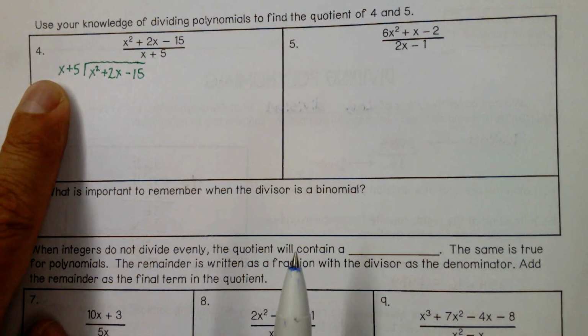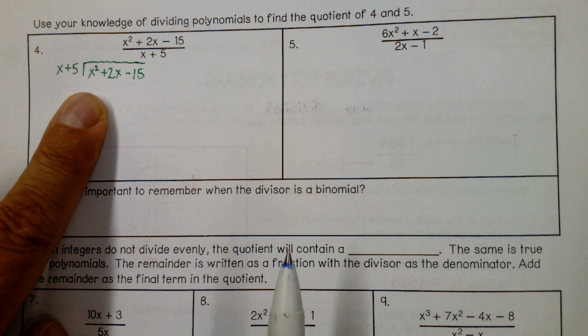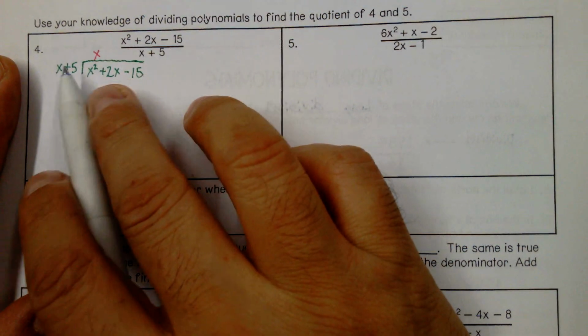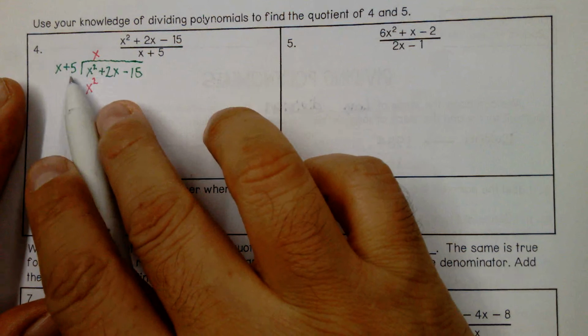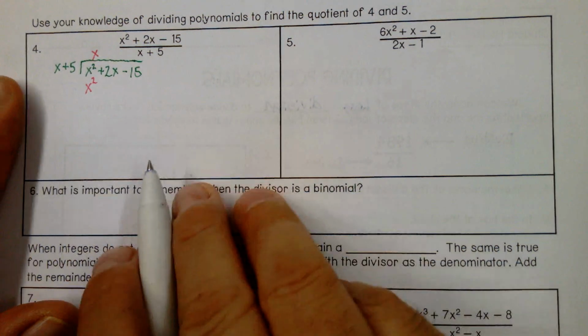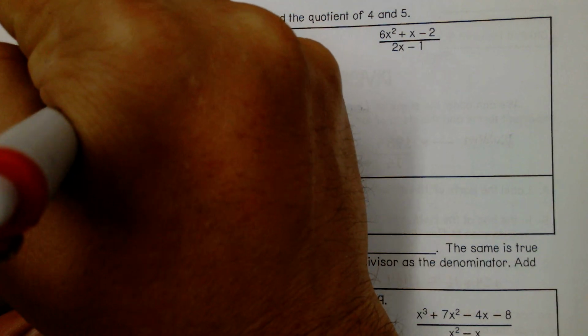So what do I have to multiply x by to get x squared? Yeah, x. So we'll do x. So x times x is x squared. But then I also have to multiply x times 5. You multiply both terms by that possible quotient. So that's positive 5x.